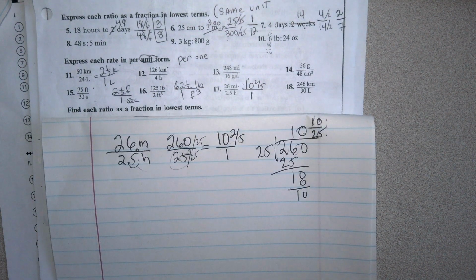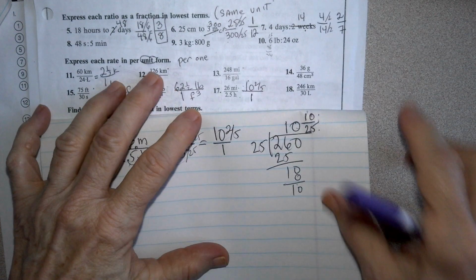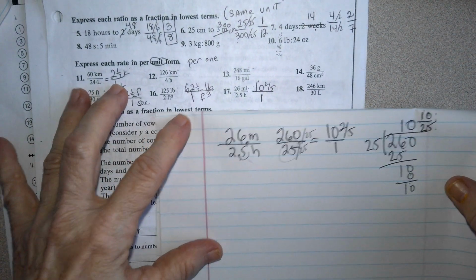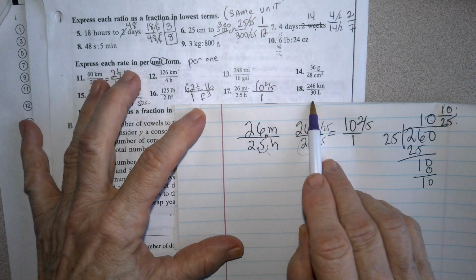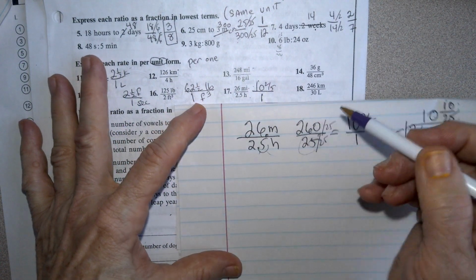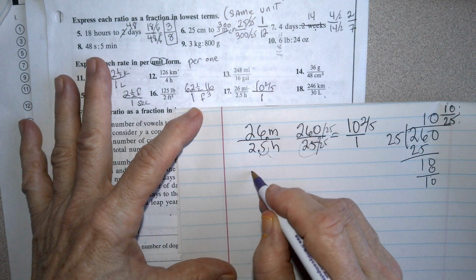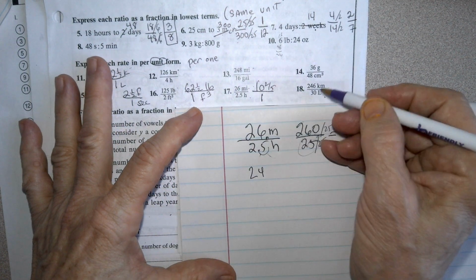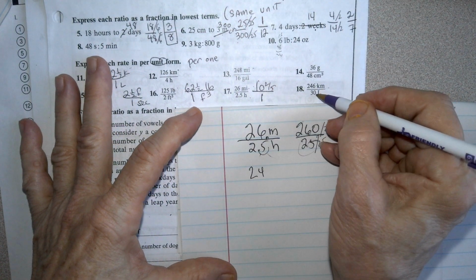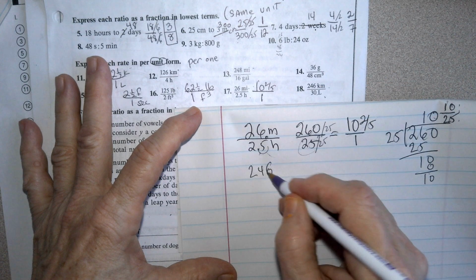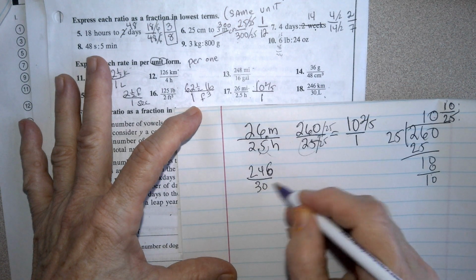And then the last one we're going to do, and then I'll tell you what you're going to do, is, so this one again, this is how many kilometers per 1 liter. I want to know how many kilometers, I'm sorry, 246 kilometers for 30 liters. I want how many kilometers for 1.